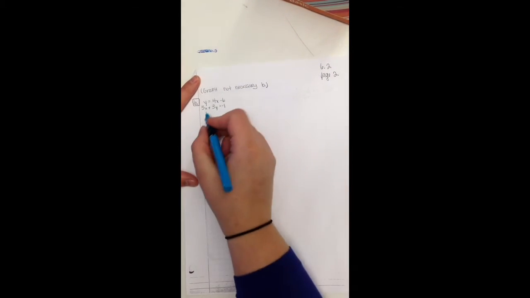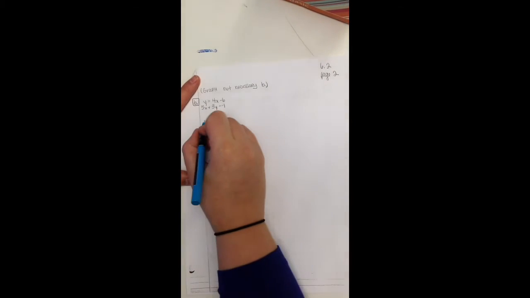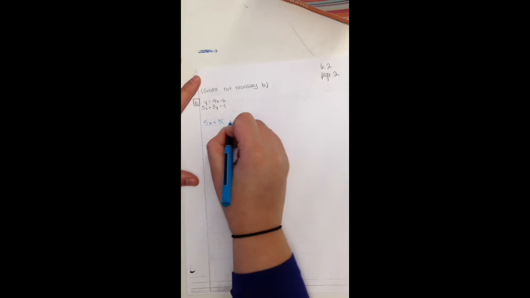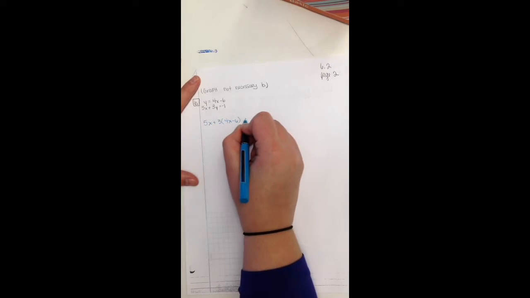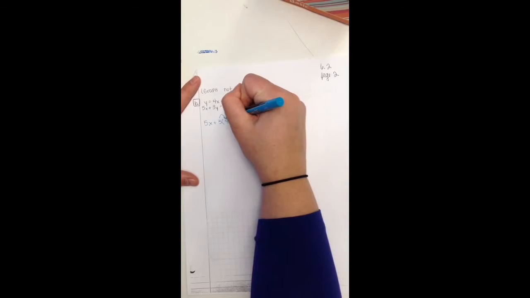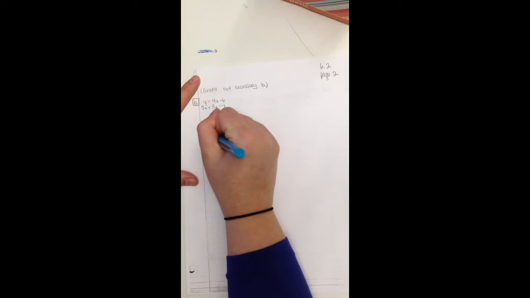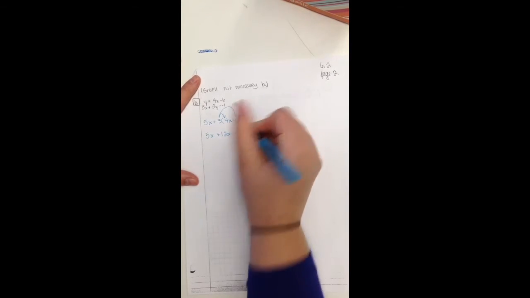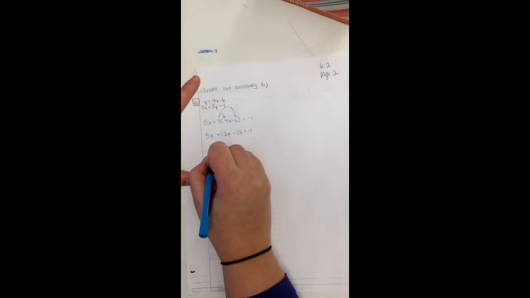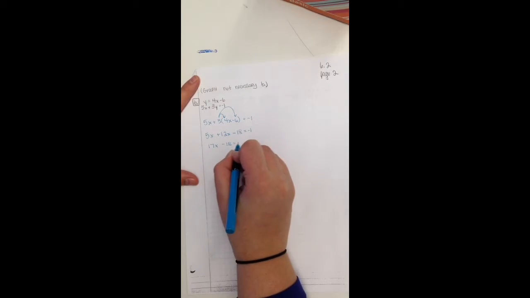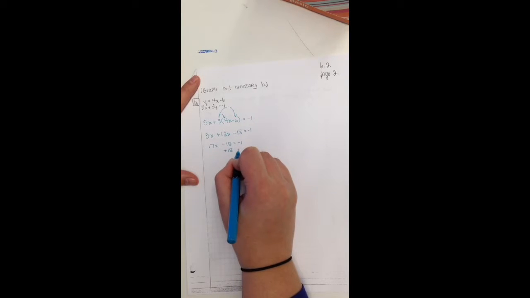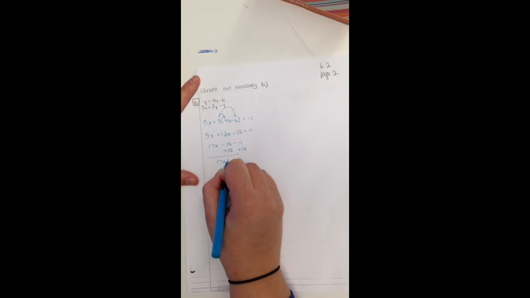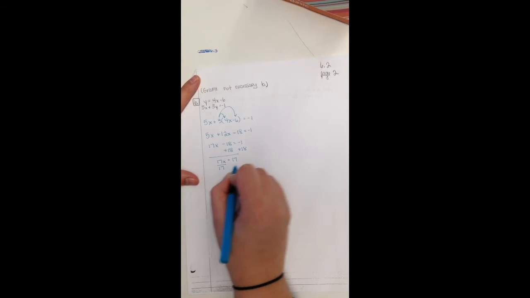All right, first things first. Y has already been solved for. So I'm going to plug it into the second equation. I get 5x plus 3 times 4x minus 6 equals negative 1. I have to distribute that 3 to each of my terms. I get 5x plus 12x minus 18 equals negative 1. I'm going to combine like terms and I get 17x minus 18 equals negative 1. Add the 18. I get 17x equals positive 17. Divide by 17. X equals 1.